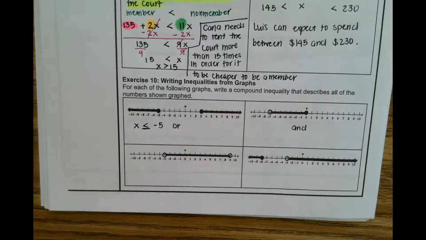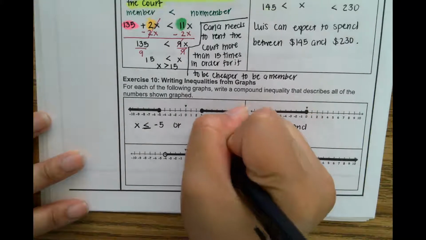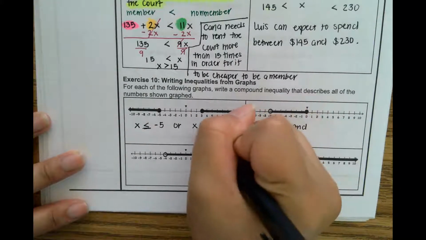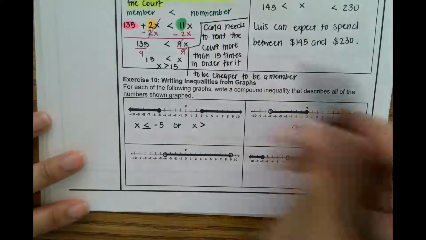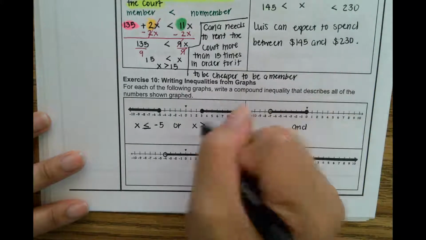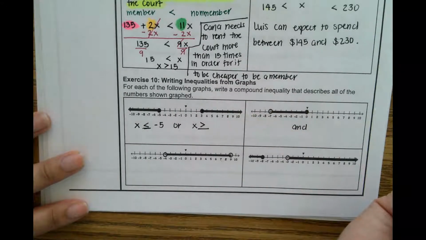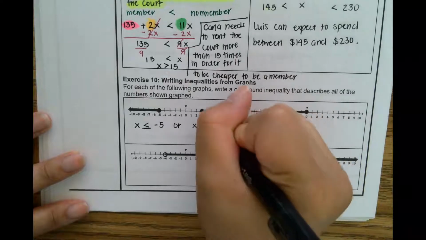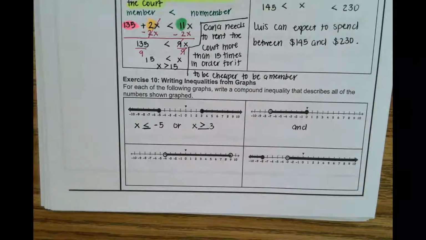Okay. Here on this side, we're going to the right, so that means it is greater than. It is a closed circle, which means it includes this number 3. And since everything is shaded to the right of 3, x is greater than or equal to 3.